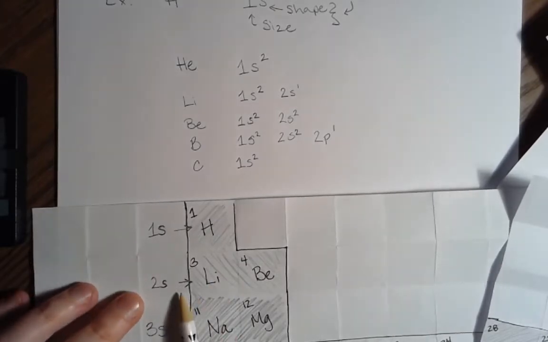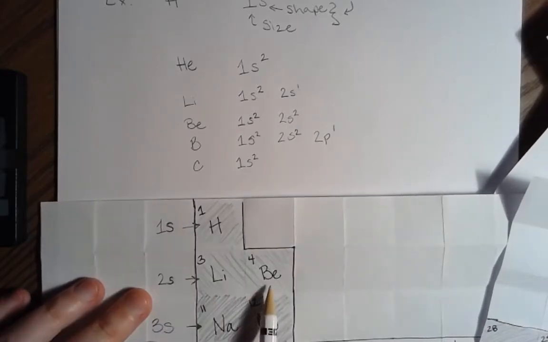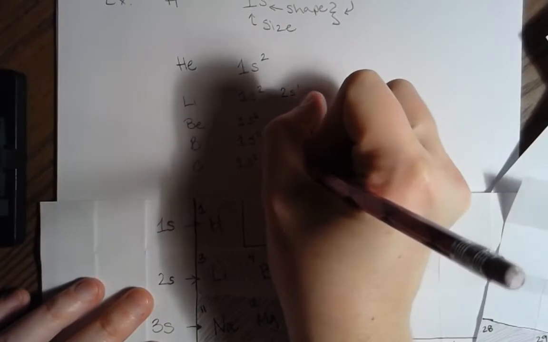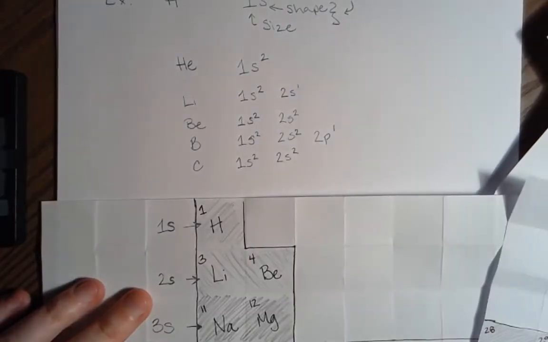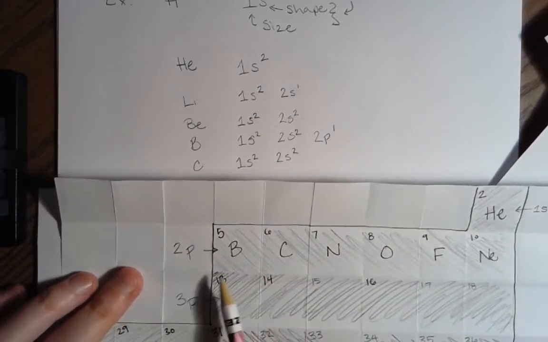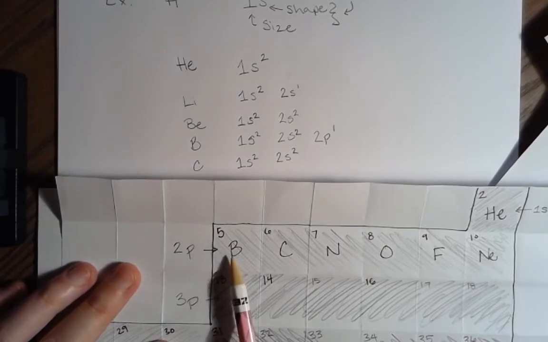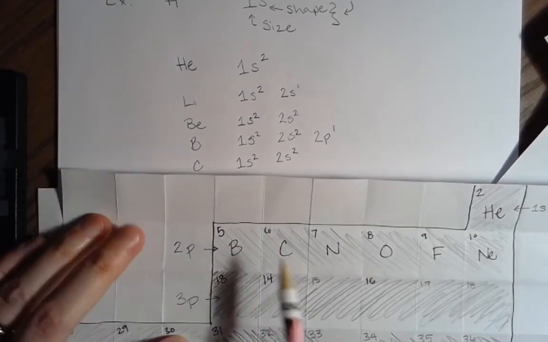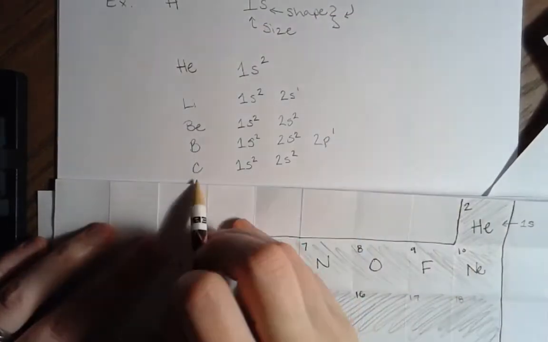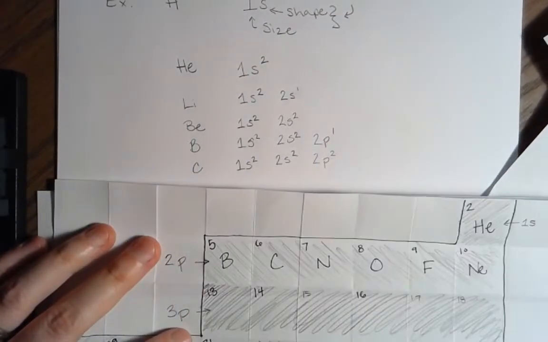Here you've got your 2s. Carbon's 2s is full, 2 electrons. Lithium, beryllium, carbon is bigger than that. It's got a full 2s with 2 electrons in it. And then carbon is over here. Carbon's outermost electron is in the 2p. And in carbon's 2p orbital, it's got, count from the left, 2 electrons. So here's carbon's 2p, and in carbon's 2p, there are 2 electrons.